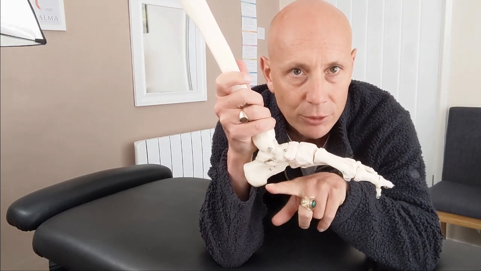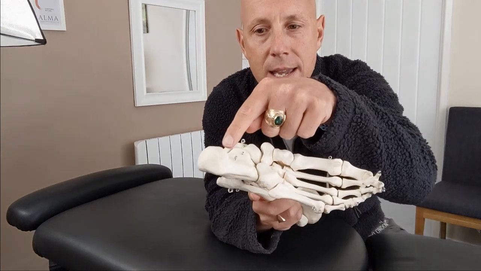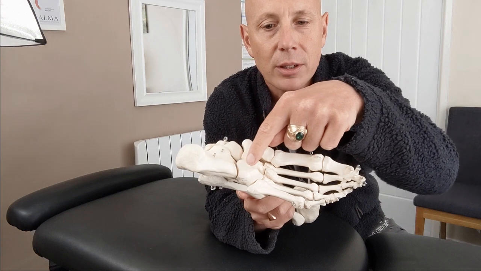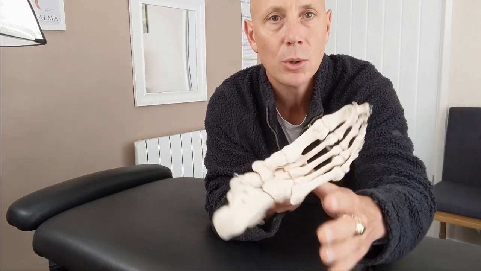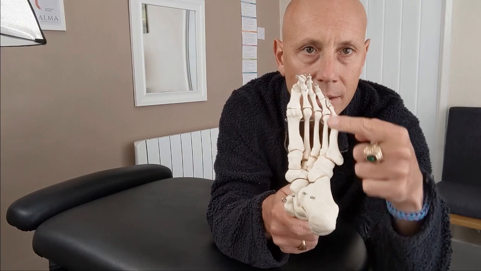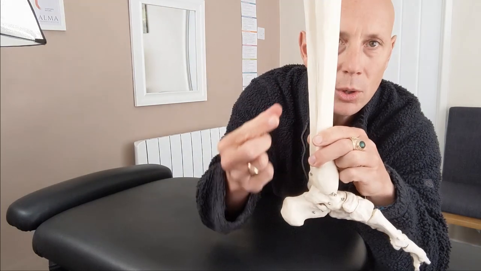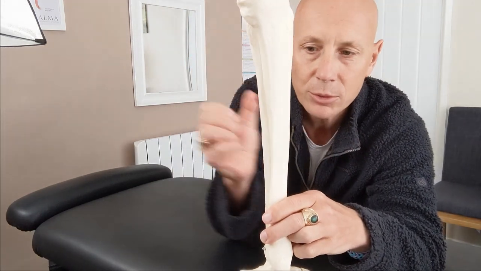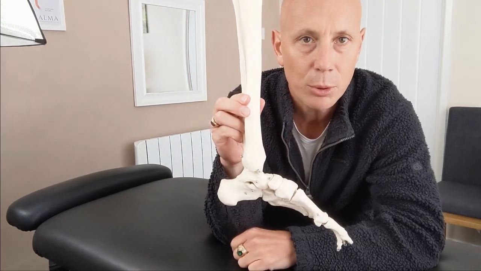It should be rounded. The plantar fascia attaches onto your heel bone, spreads along the bottom of the foot and then attaches onto your toes here. These are the metatarsals. It also continues and attaches into your calf muscles, which is why stretching your calf muscles is super important.